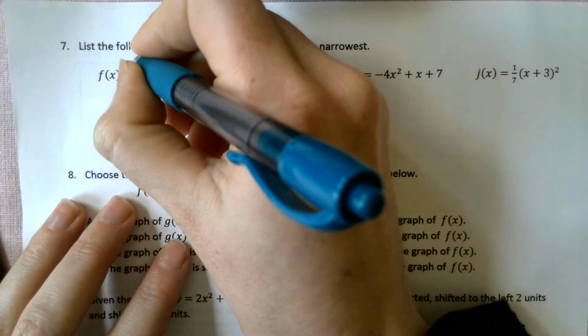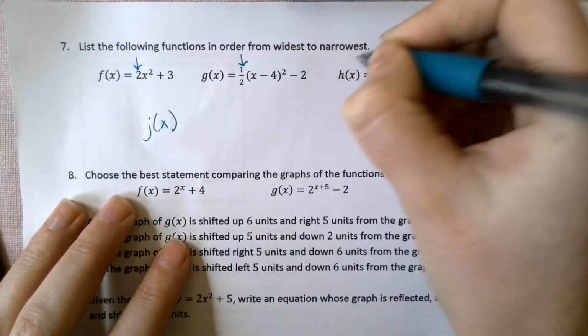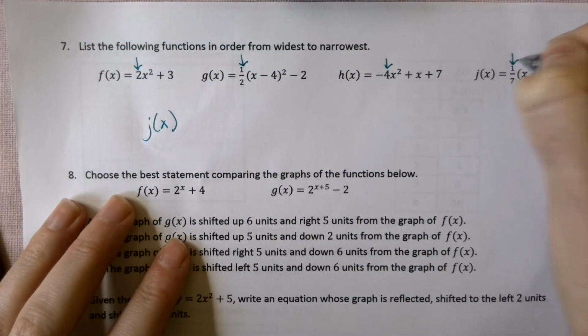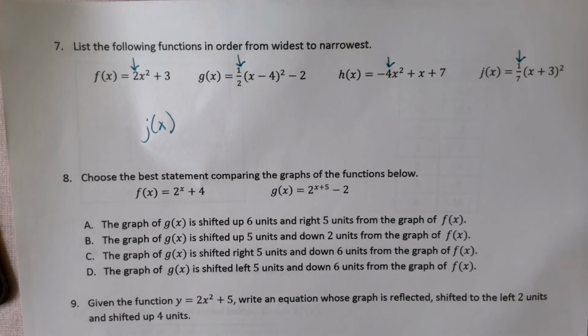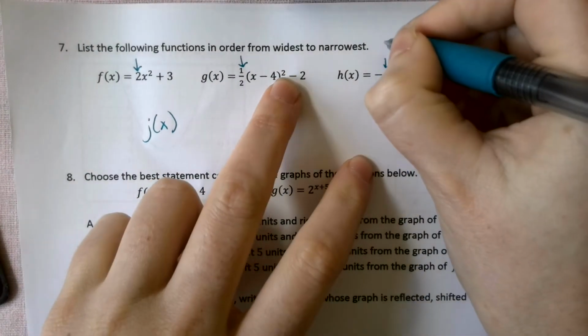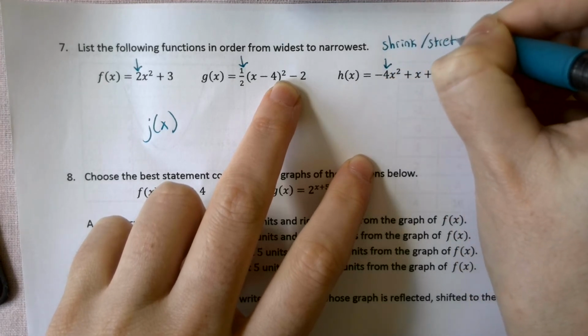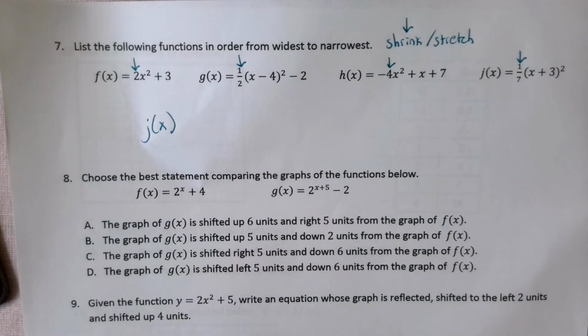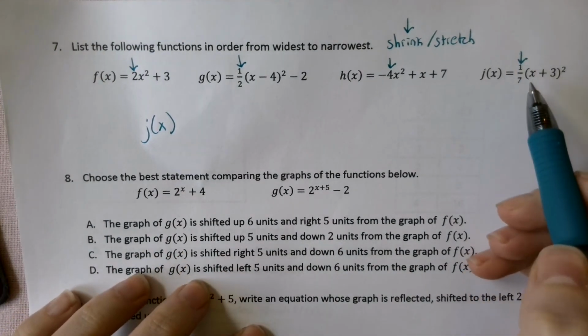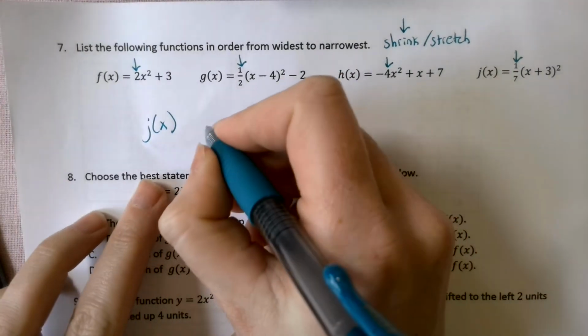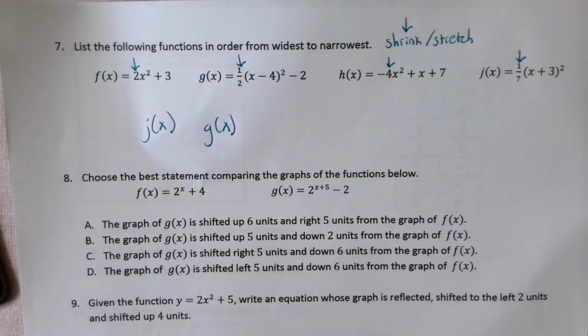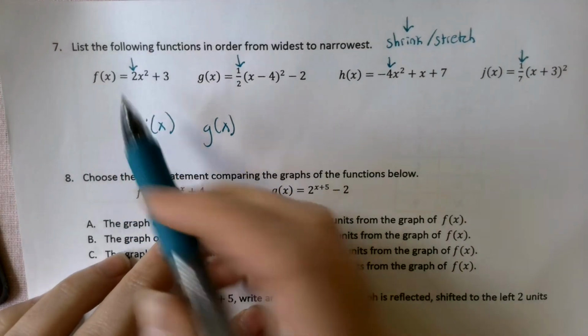Sorry guys, I forgot to say, I'm looking at the a values. That was my bad. Okay, we're looking at our a values because it's asking about shrink or stretch. And it wants the shrink ones to go first. Okay? And so we did the 1/7. Now we have the 1/2 because that's a fraction. And then we want the next largest number, which is going to be 2.